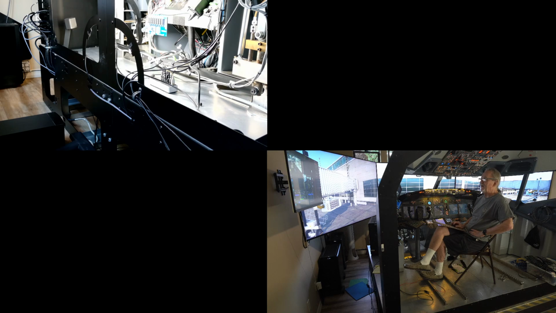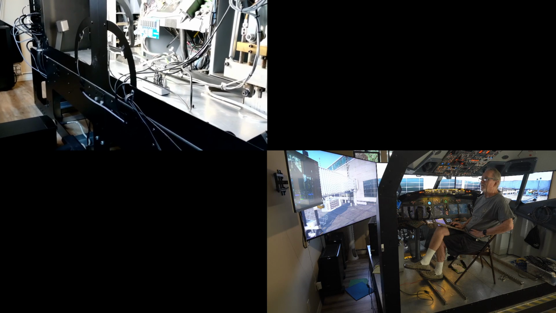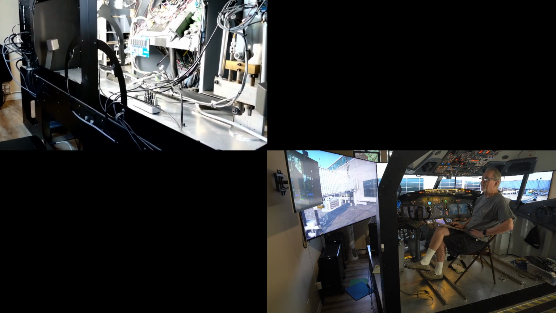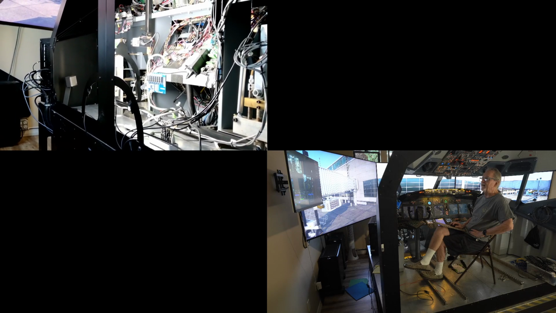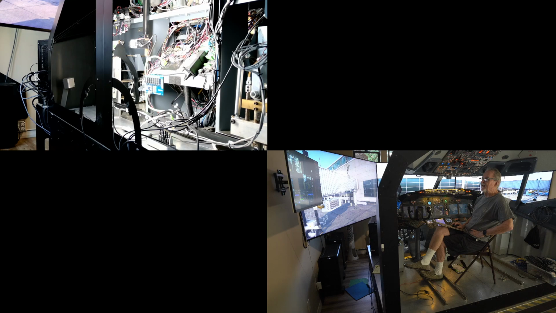You can see the back of the rudder pedals there on the right, the gold bar, and then up just to the left of that gold bar, there's the I/O board. It's green up there, and there's all the wiring for the power supplies, the relay board, USB hub down here.